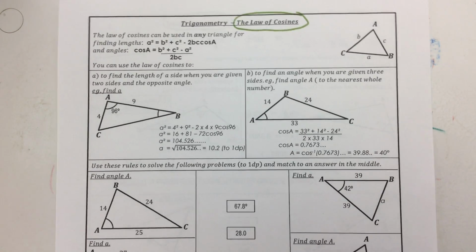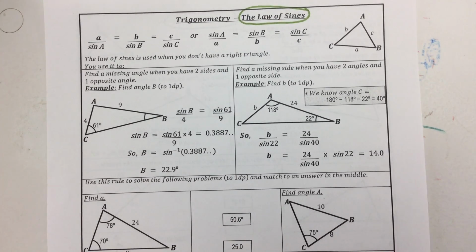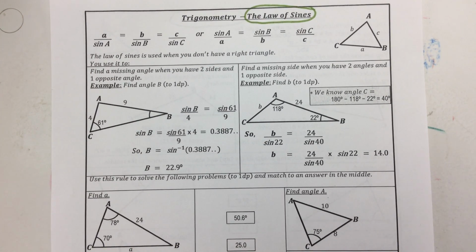Today in College Trig, you are going to be doing a fun worksheet that helps you to practice both the law of sines and, on the back side, the law of cosines. Now remember, the law of sines and law of cosines help you to solve a triangle, meaning you can use them to find any missing sides, any missing angles.